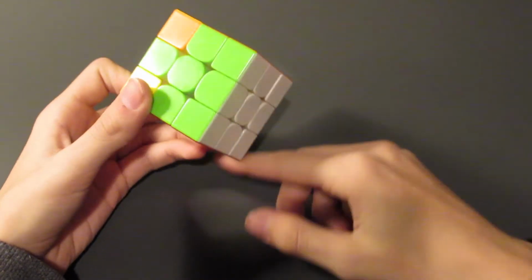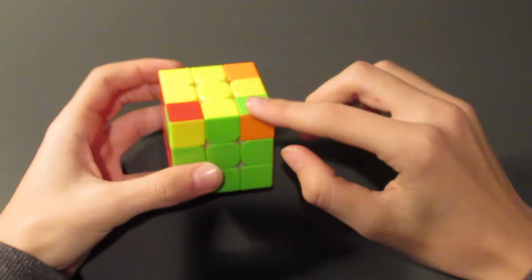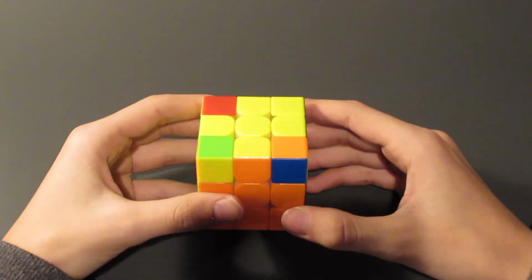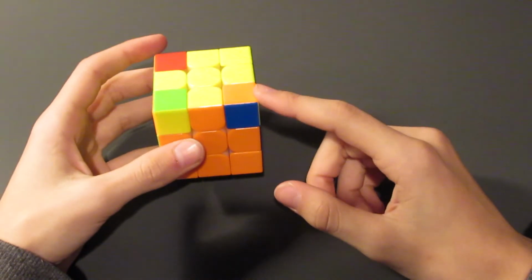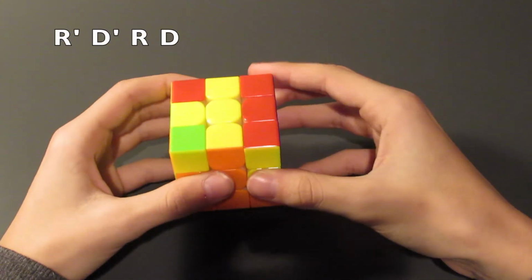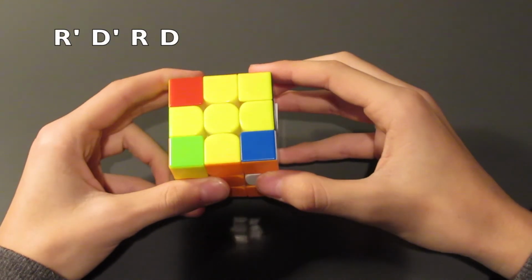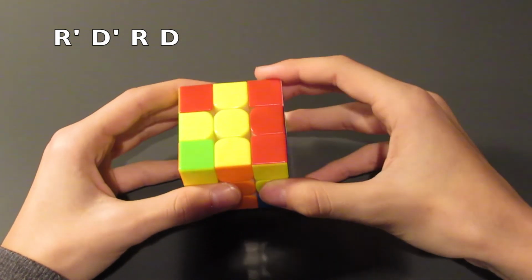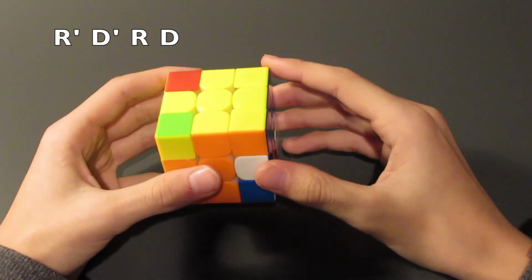So now we have solved the first two layers, the yellow cross, and we have put the corners in the correct spots. So the next step is to solve the rest of the cube. What we need to do is find a yellow corner that has not been solved yet and do this move. R prime, D prime, R, D. So now it is not solved, so we do it again. R prime, D prime, R, D. And now once it's solved, you may need to do this a couple more times.